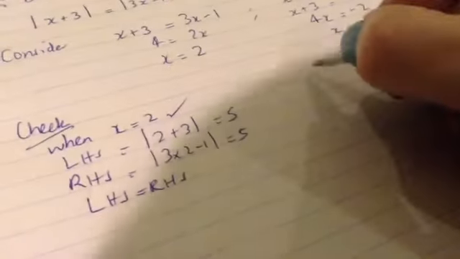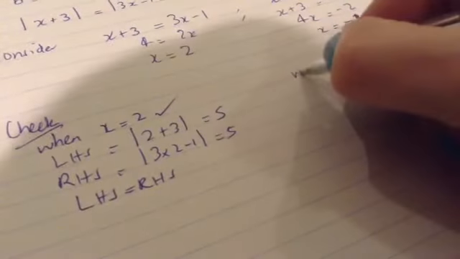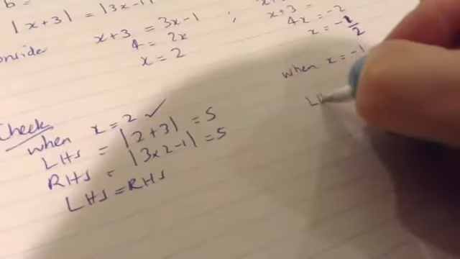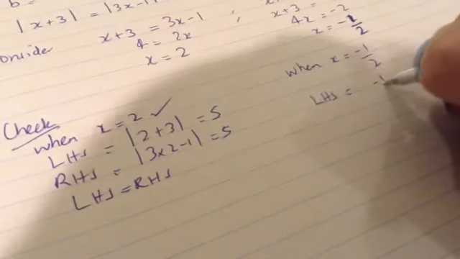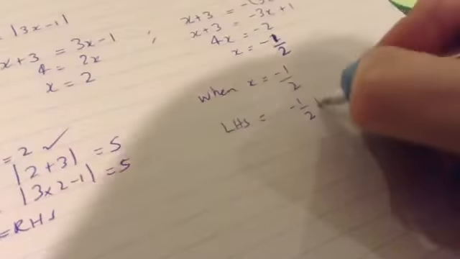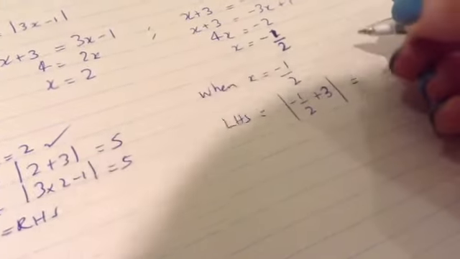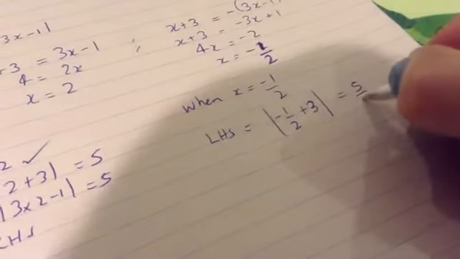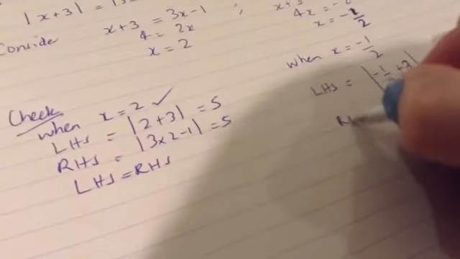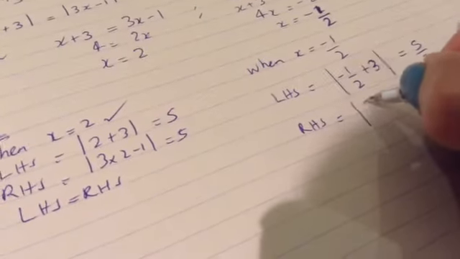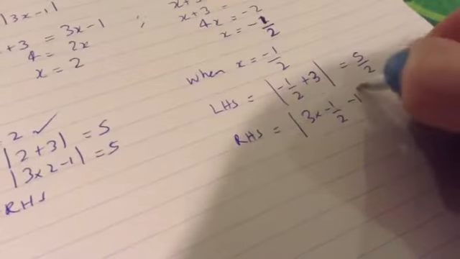And when x equals minus a half, left-hand side equals minus a half plus 3, which is 2.5, which is 5 on 2. And the right-hand side is 3 times minus a half minus 1.